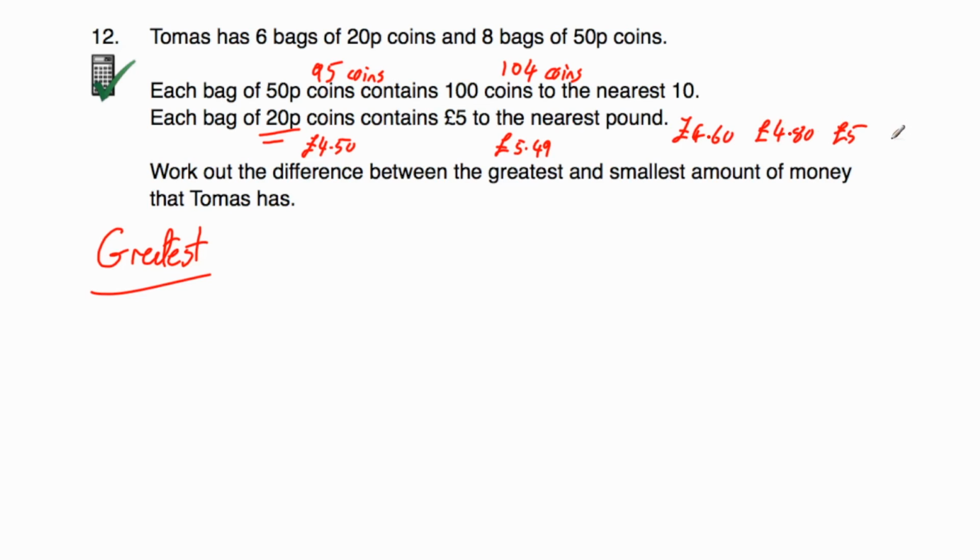£5, he could have £5.20, he could have £5.40, but he couldn't have £5.60 because we're told that it contains 20p's and it's got £5 to the nearest pound. So it has to be in between £4.50 and £5.49. So there's 5 possible amounts that he could have: £4.60, £4.80, £5, £5.20 and £5.40.